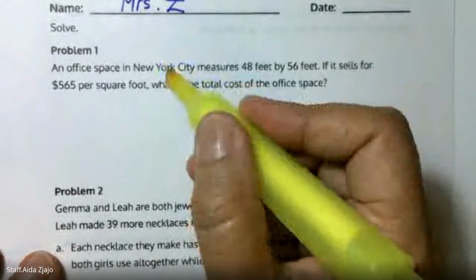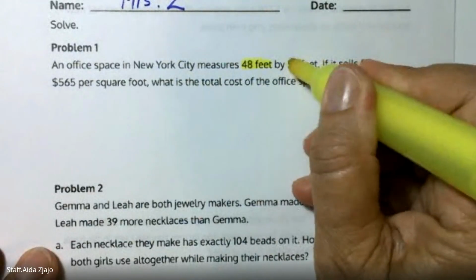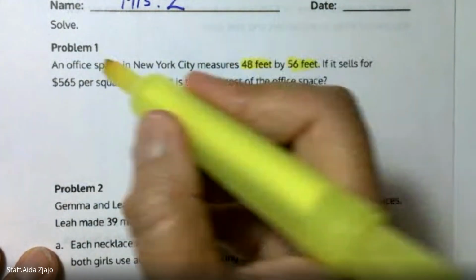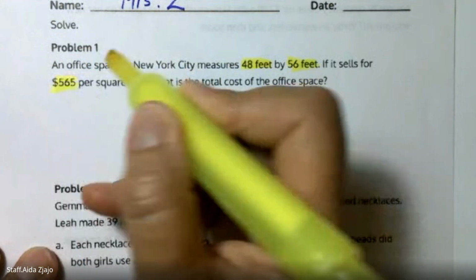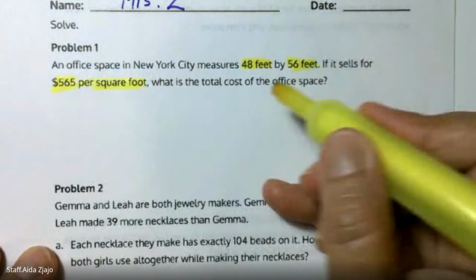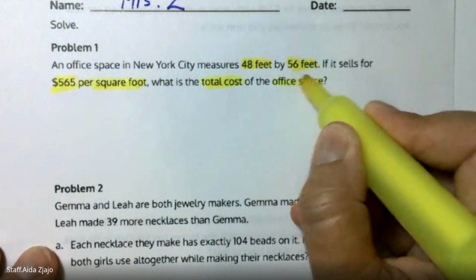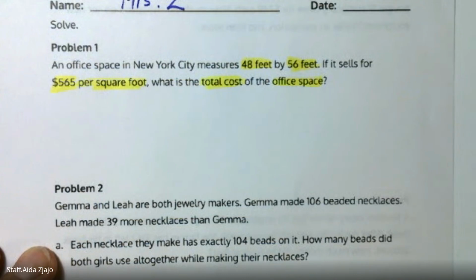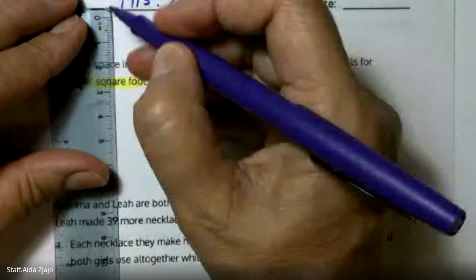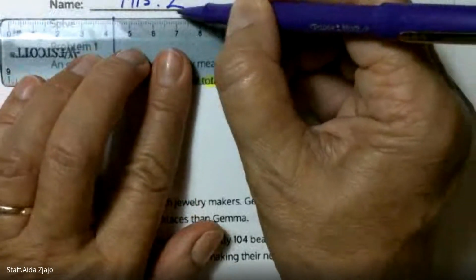An office space in New York City measures 48 feet by 56 feet. If it sells for $565 per square foot, what is the total cost of the office space? So imagine if that is the space. I'm going to use the little rectangular model right there.